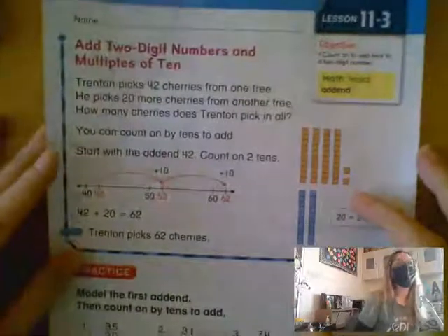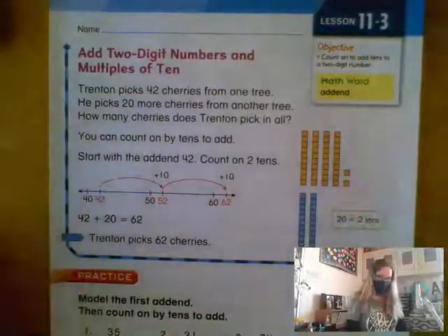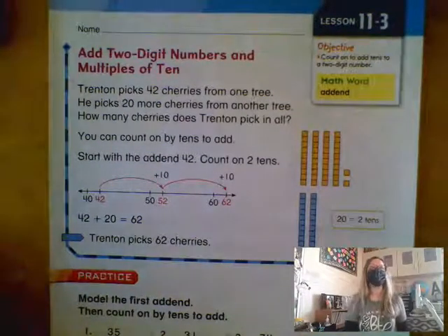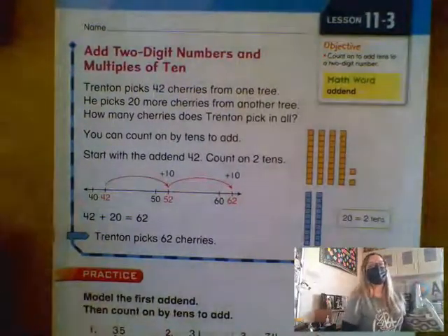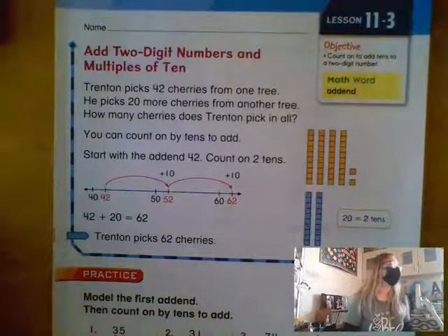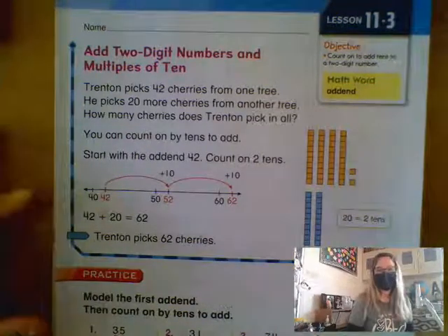Friends at home, in this video, we will be doing today's math lesson. We are on page 415, hands down right now. We are going to be adding two-digit numbers and multiples of 10.